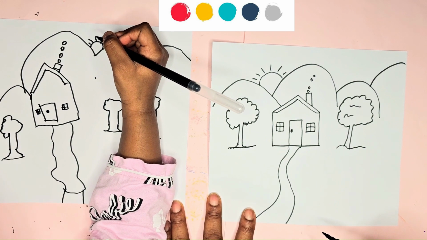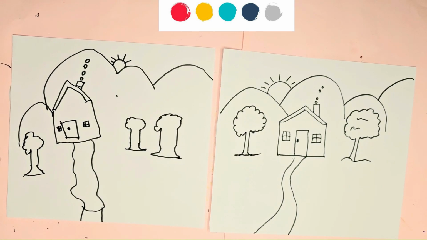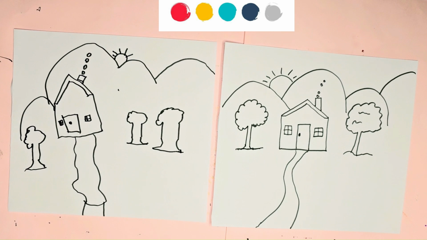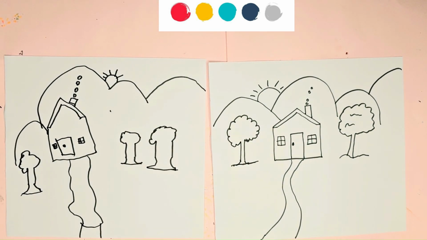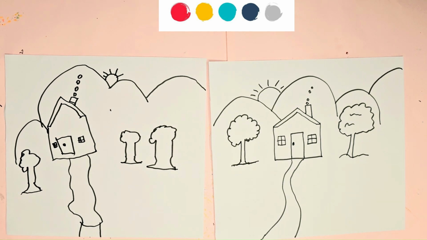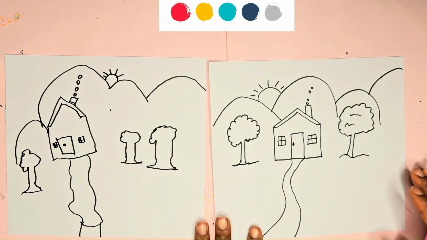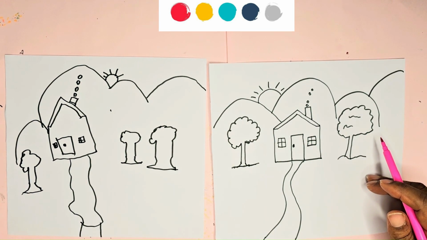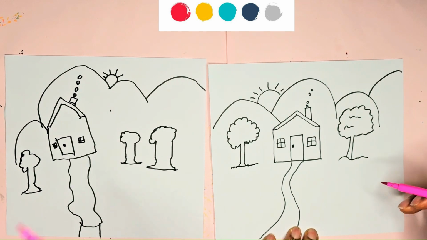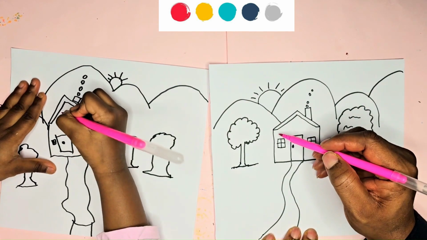Is that okay? Where's my color? Which color are we using for the house? Yellow. Okay, so get yellow. That yellow is for the sun. Let's get pink. Okay, so let's use pink for the house. Are you ready?